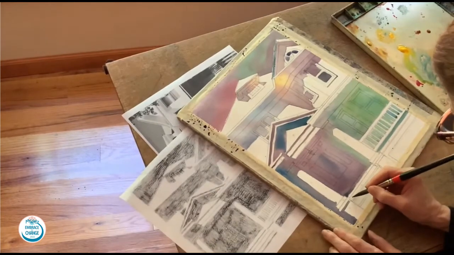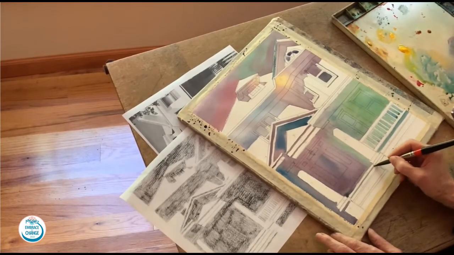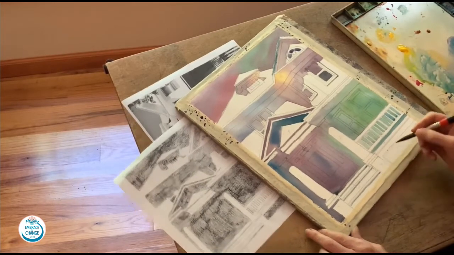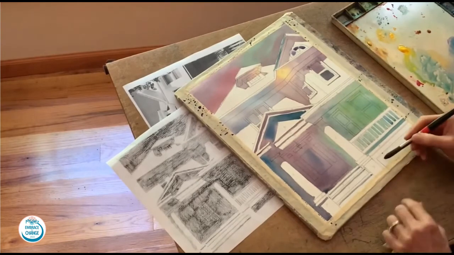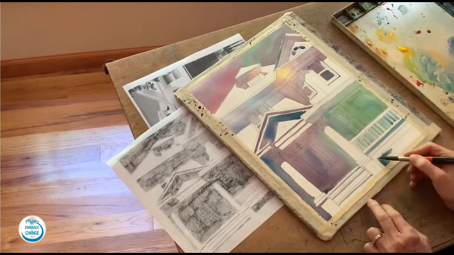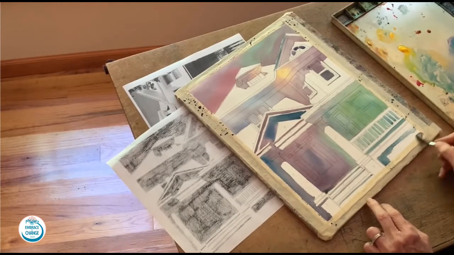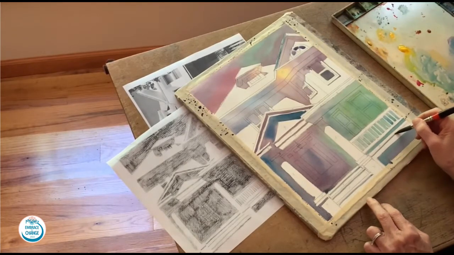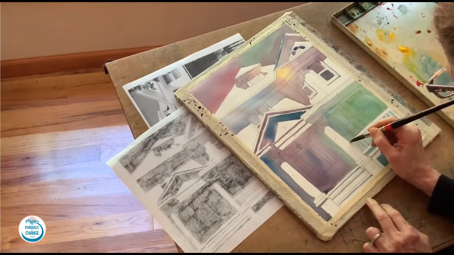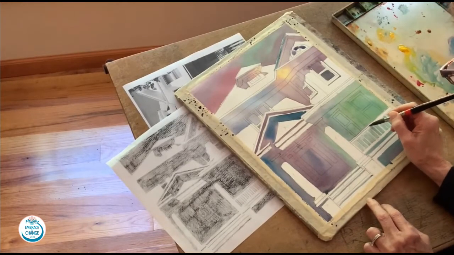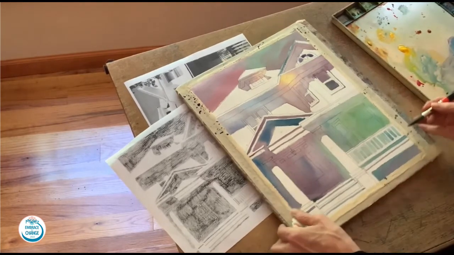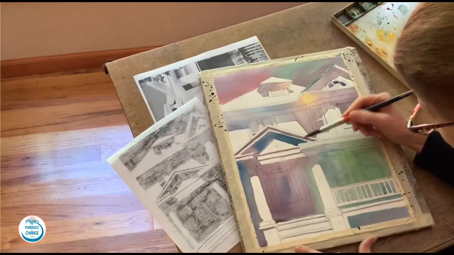Okay, got a little shadow under each step. I've decided to simplify this area and just make it an open area in shadow. Shadow that hits the railing here, which I didn't quite allow for, but I'll put it in. And I've got another one right here that I somewhat painted myself into a corner, but that's okay.